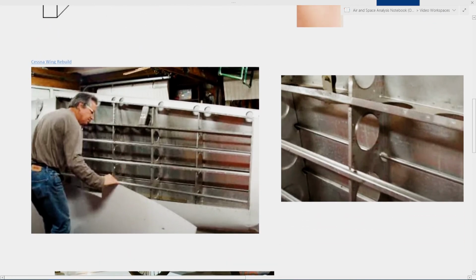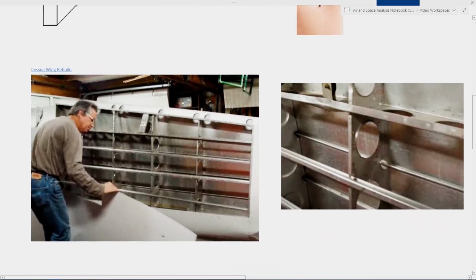Now I did want to show some examples of the structure on an aircraft. So I found a video of someone removing some parts on their, I think it's a Cessna wing rebuild. And he takes the panel off, and you can see inside the wing here. So you can see it's very, very thin sheet metal.